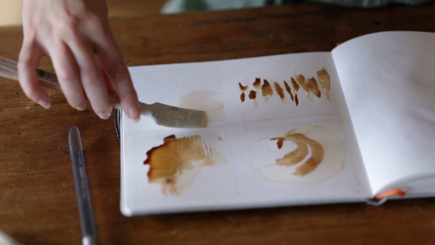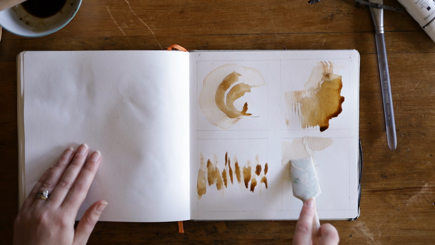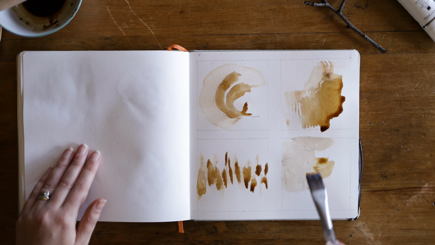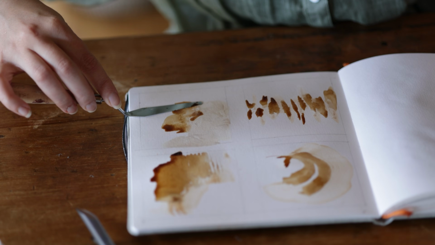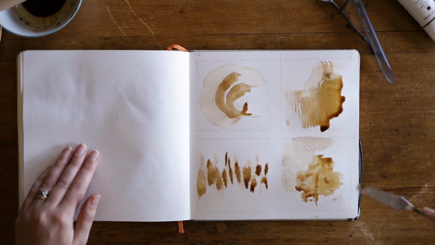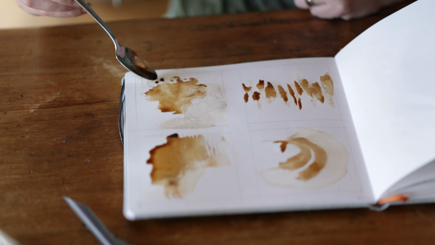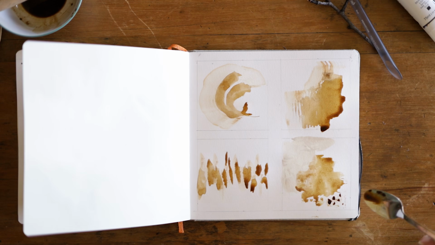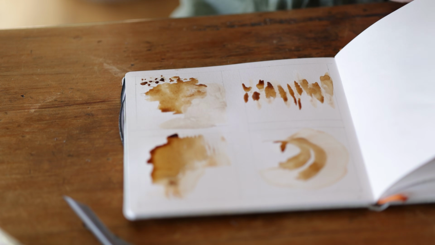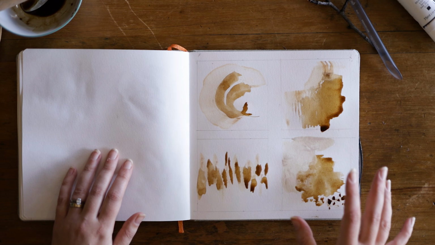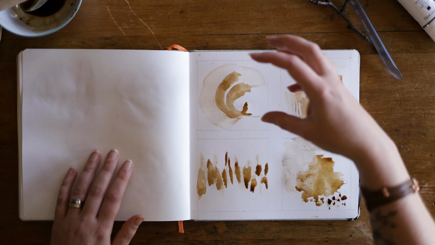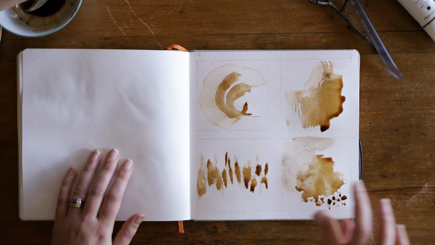And I'm filling right into that top corner. Trying to get very concentrated dark bits of coffee in that corner there. Even though I'm only using a very limited amount of colours, I'm getting some variety there and a difference between the light, medium and dark areas.